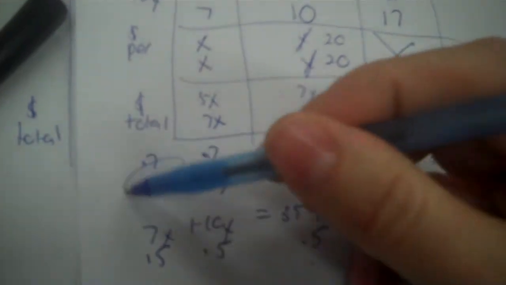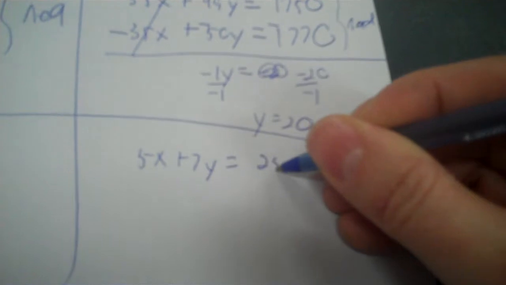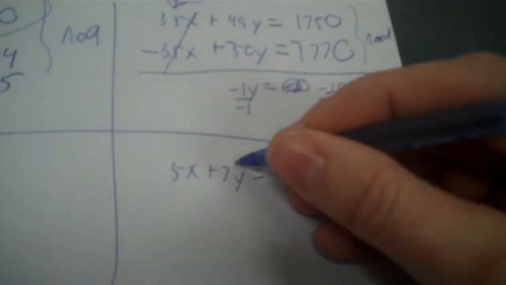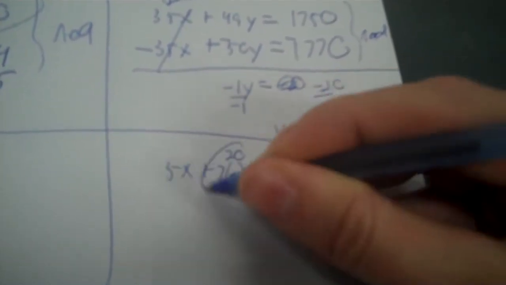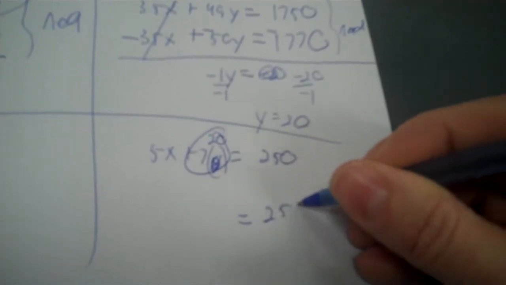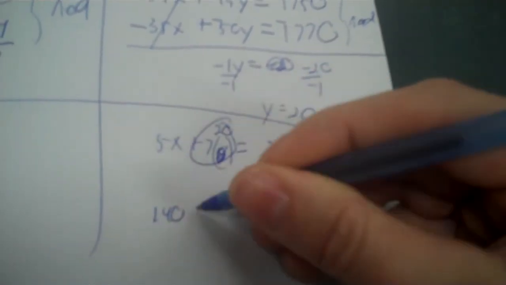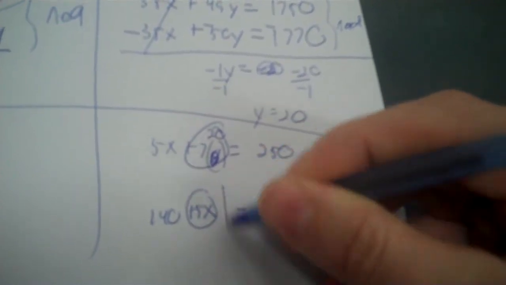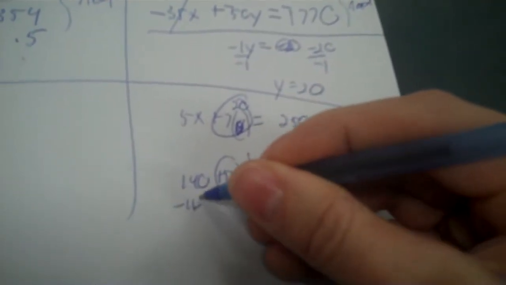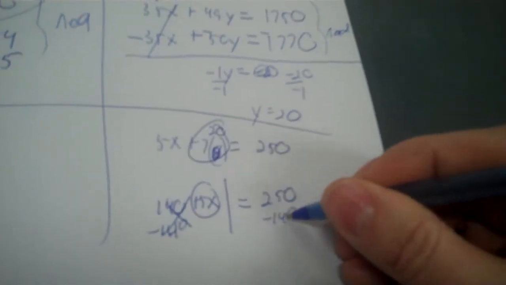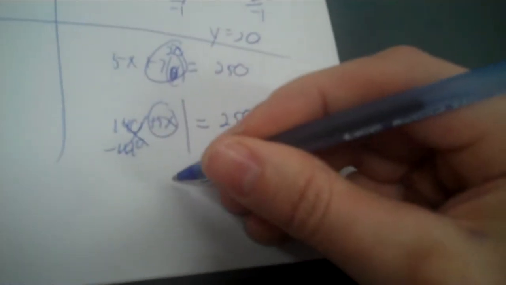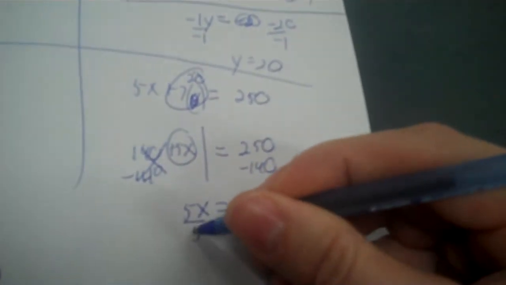Now the helmets, you go with this, so you go 5X plus 7Y equals 250, and I can put that 20 where the Y is. So 7 times 20 is 140, and we got plus the 5X. So minus 140, minus 140, and that gives you 110, and then I have 5X. Now I divide both sides by 5. 110 divided by 5, I think, is 22. Yep.